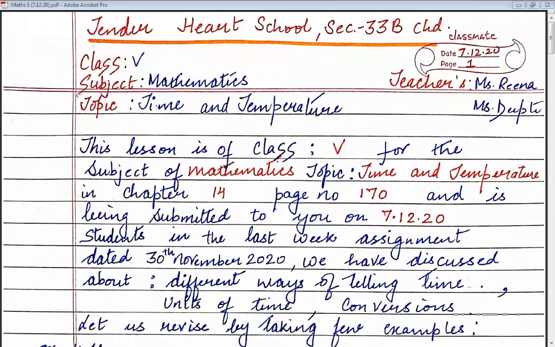Good morning, students. This lesson is for class 5th, subject mathematics, topic time and temperature, which is covered in chapter number 14, page number 170, and is being submitted to you on 7th December 2020.